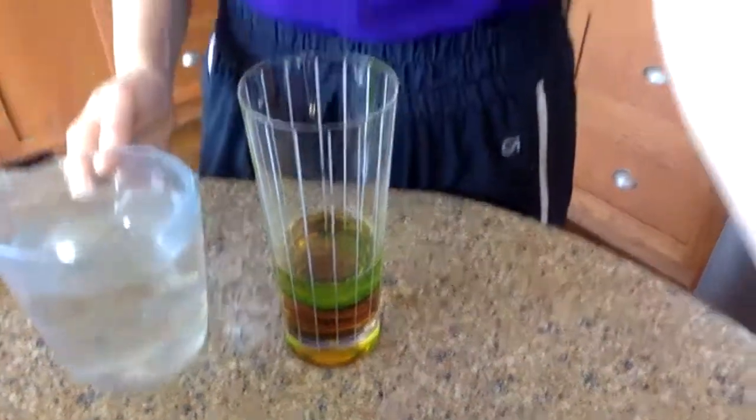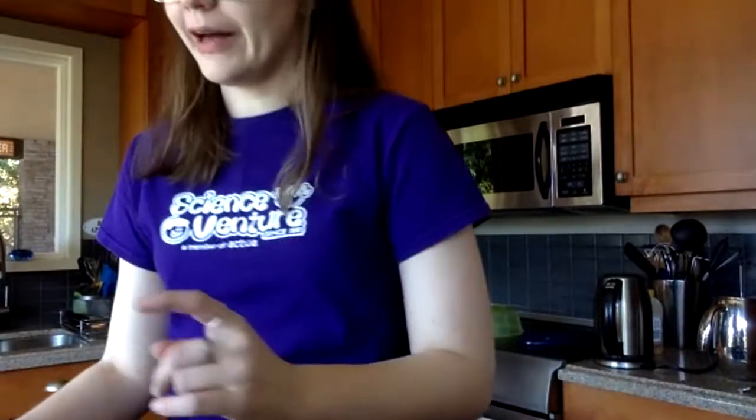I'm going to dye this water pink because I like pink. I'm a scientist who loves the color pink. I like glitter and sparkles and unicorns and all that jazz because scientists can like whatever they want.